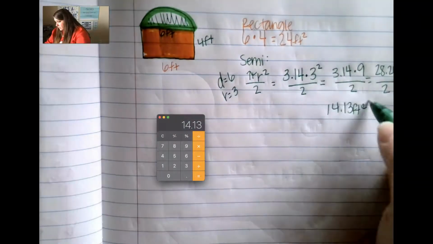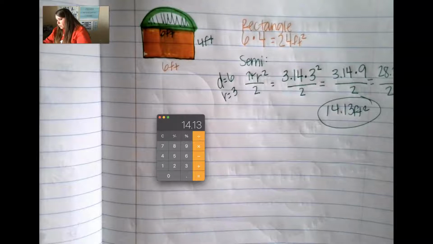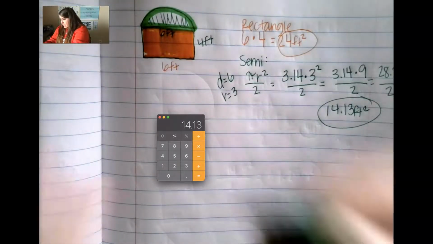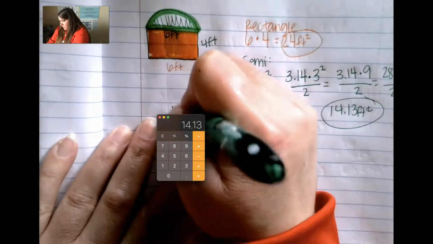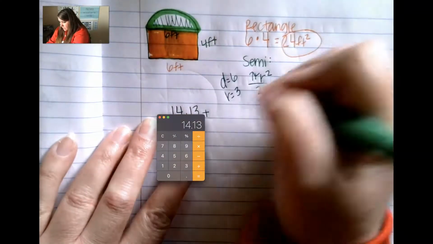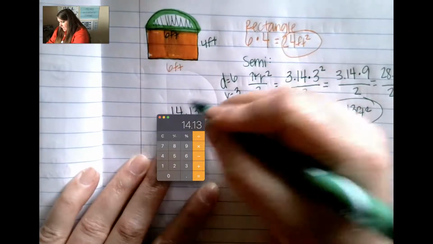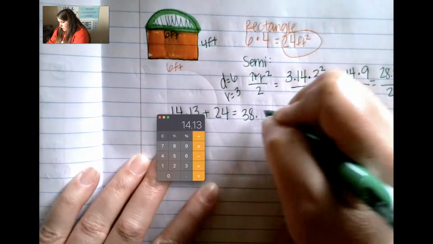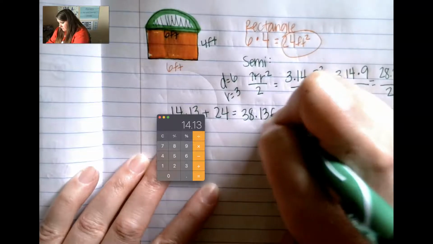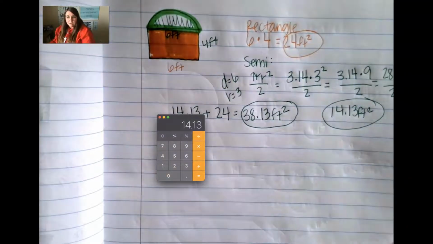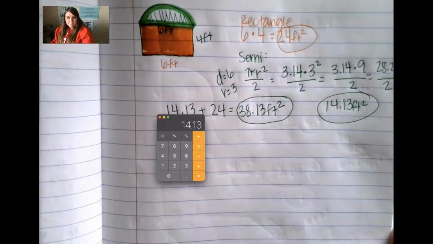So the whole inside of this shape is 14.13. And I have 24. So I'm going to add both of these together. 14.13 plus 24, that's going to give me 38.13 feet squared. I found the area of a composite shape.